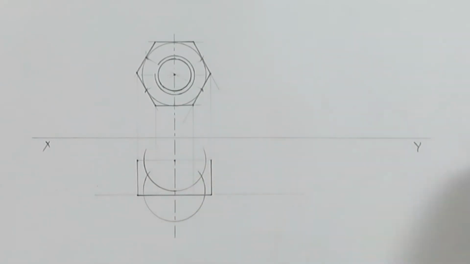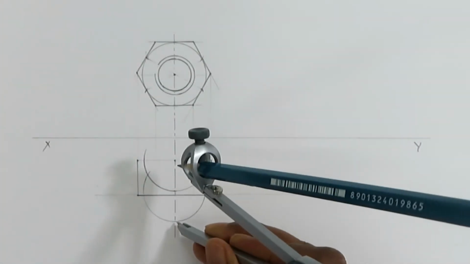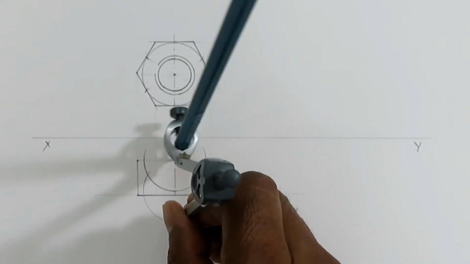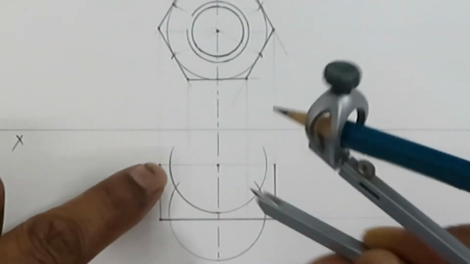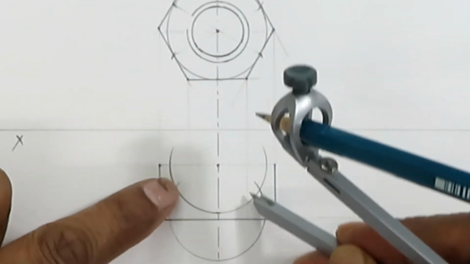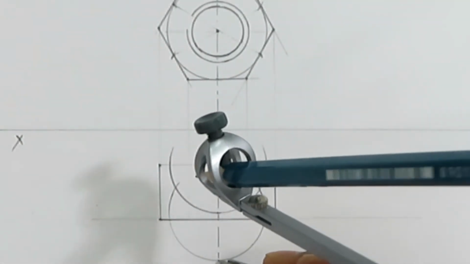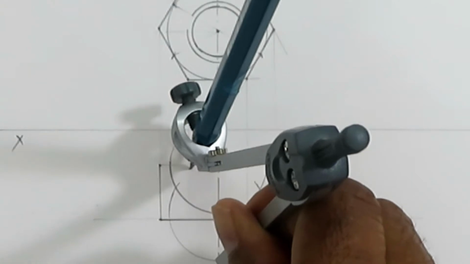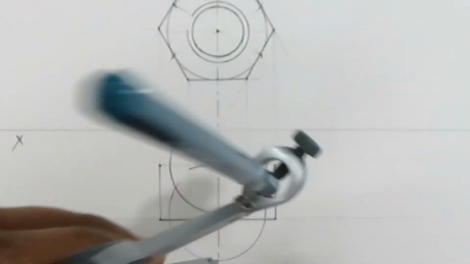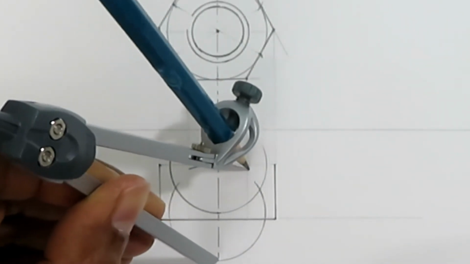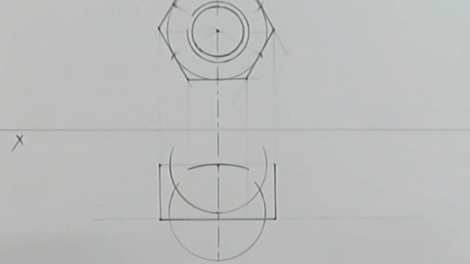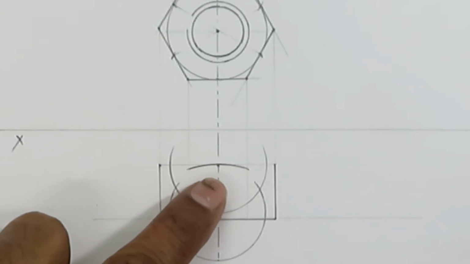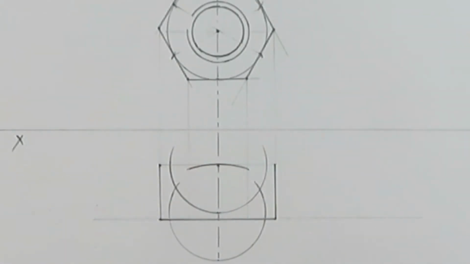So this is basically the total across the flat. So we take this as like this and then draw an arc. So we have to draw the arc from here to here. So this arc will be an outline, so we can make it darker.